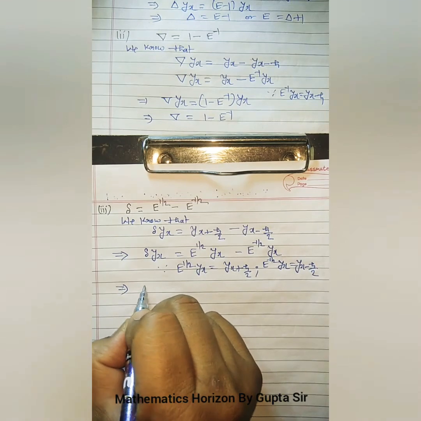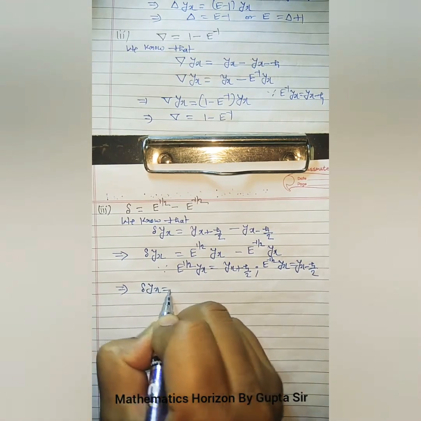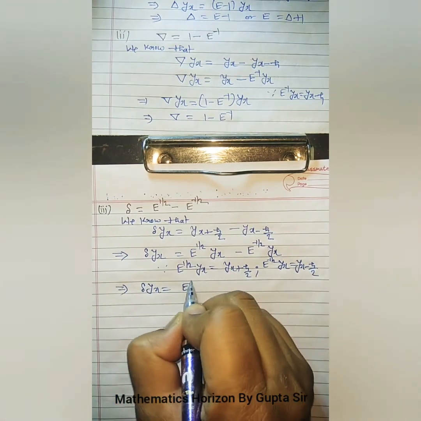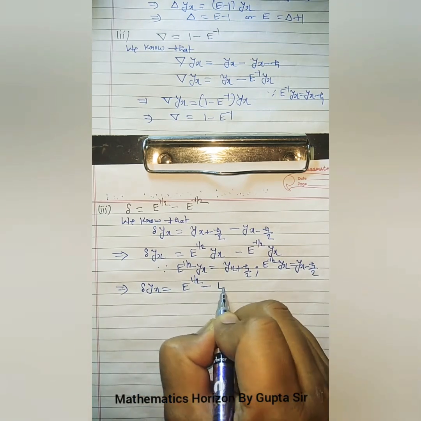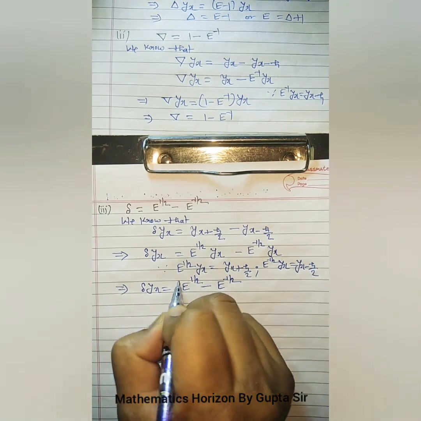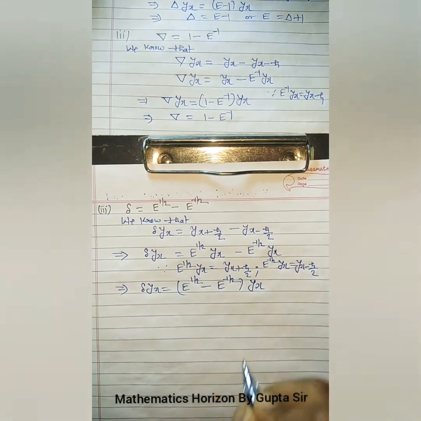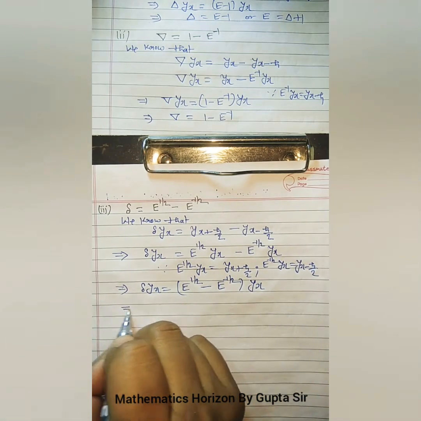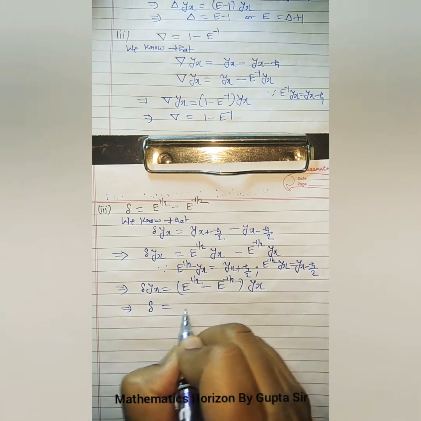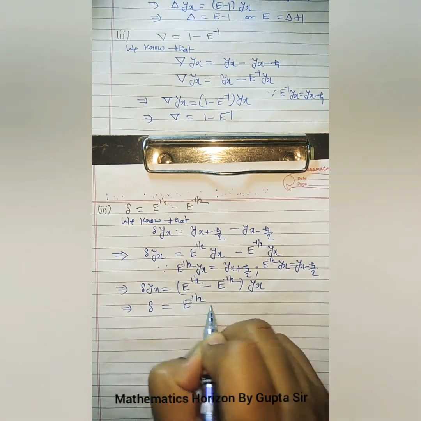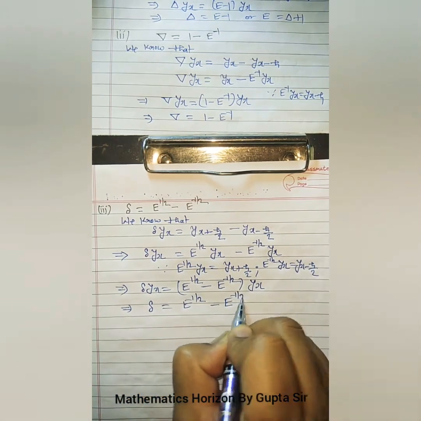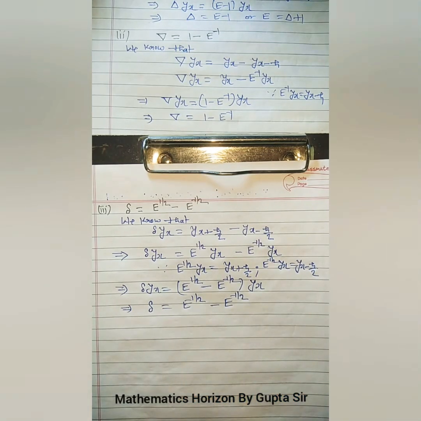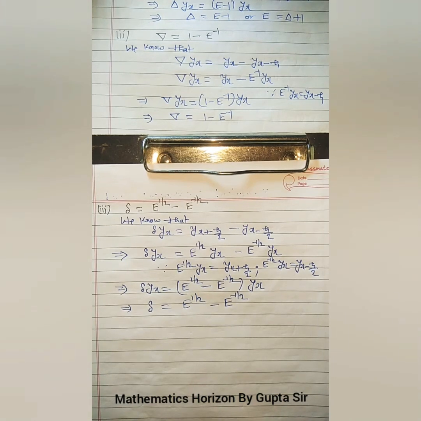That is, δy(x) is equal to (E to the power 1 by 2 minus E to the power minus 1 by 2) y(x), with y(x) the common term, and we have δ equal to E to the power 1 by 2 minus E to the power minus 1 by 2. This is the relation between the central operator and the shift operator, which is proved here.